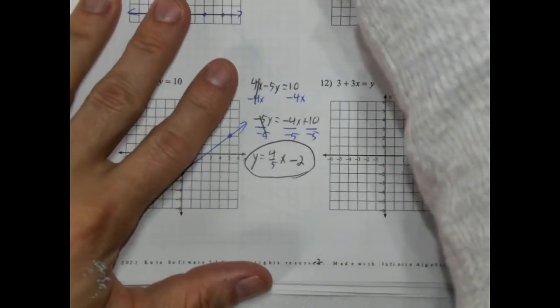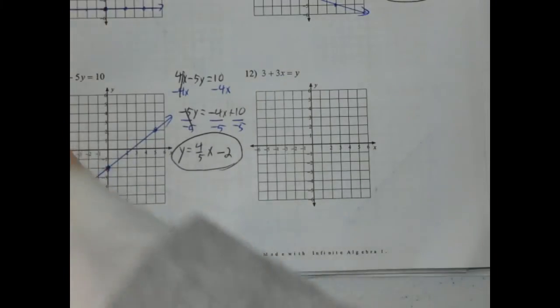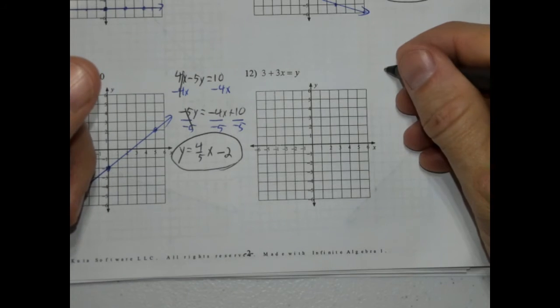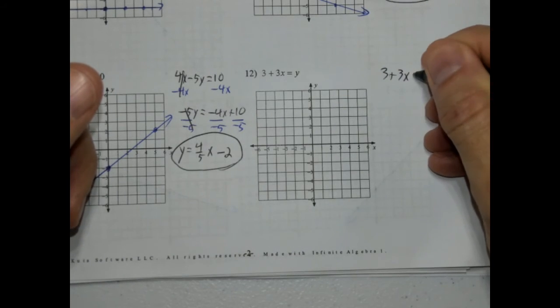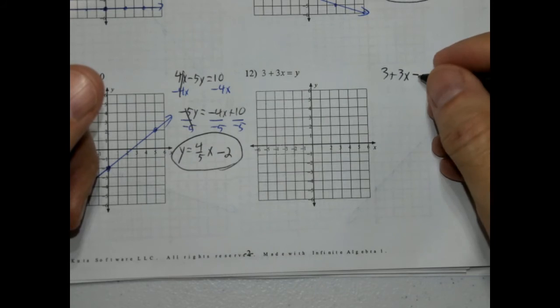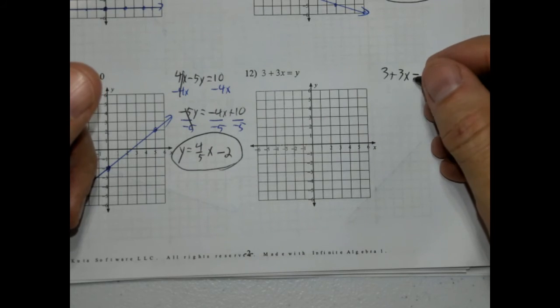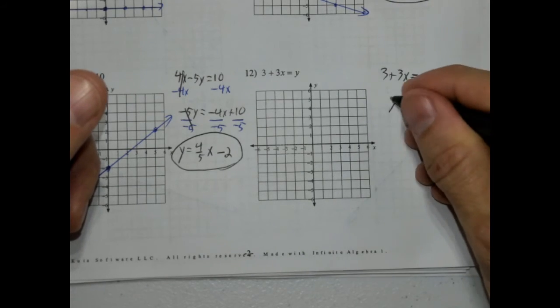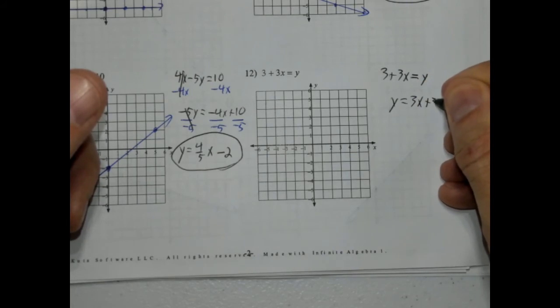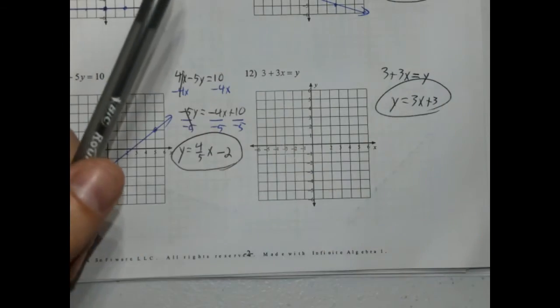Okay, last one. So I'm going to rewrite that. Actually, you know what we can do? This is like the number 7, actually. This is kind of funny. So we're just going to change it around. We're going to say y equals 3x plus 3. So we really didn't do much. Just kind of shifted the position here.